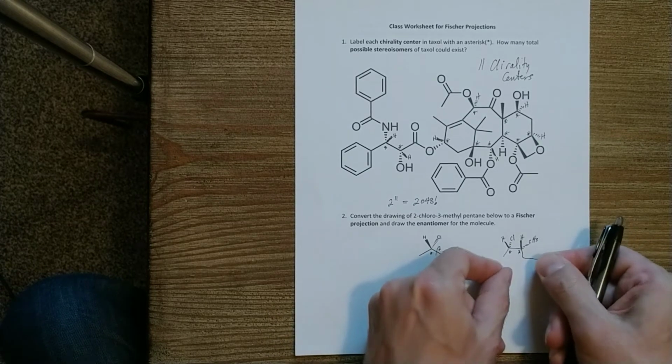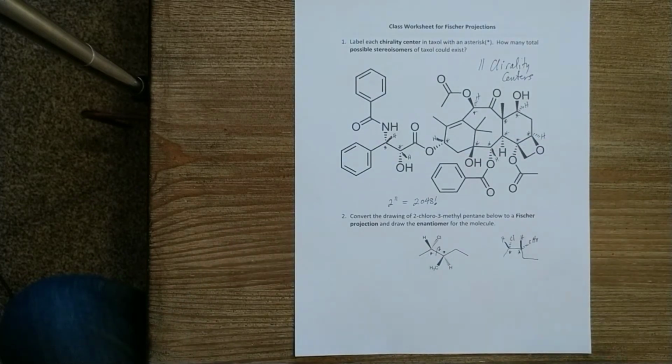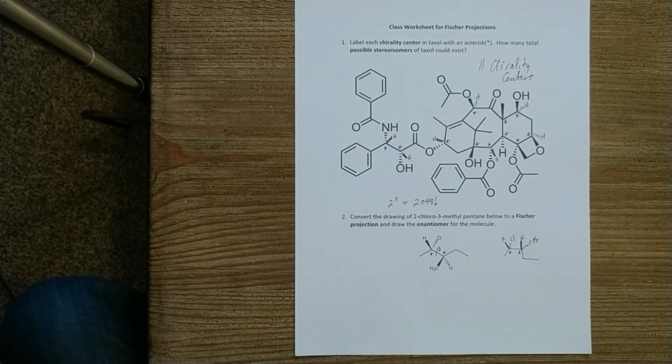Then you need to take that and tip it 90 degrees so it's facing you. So this H, chlorine, H, and methyl are all facing you.